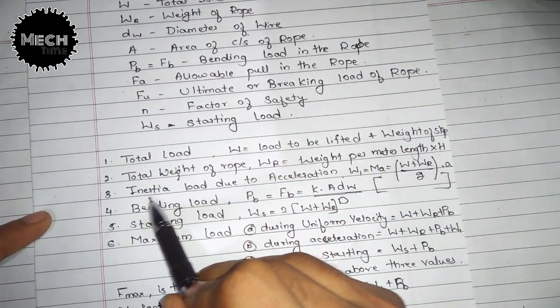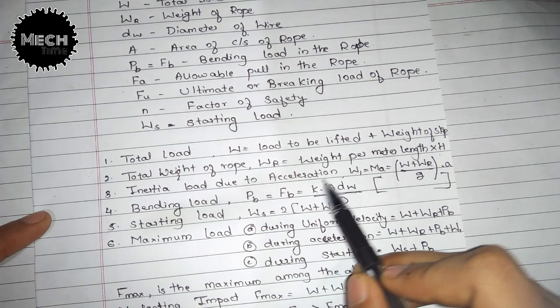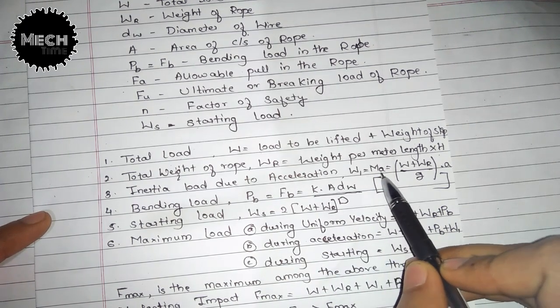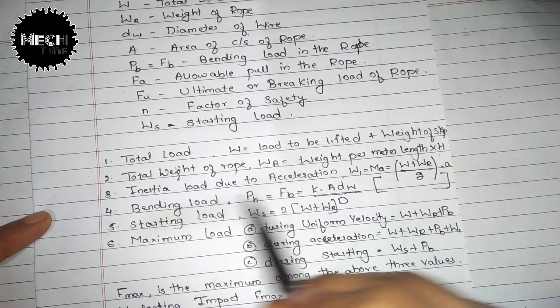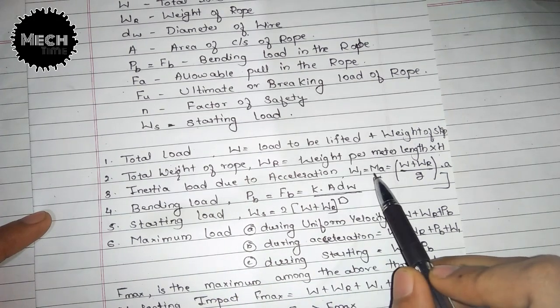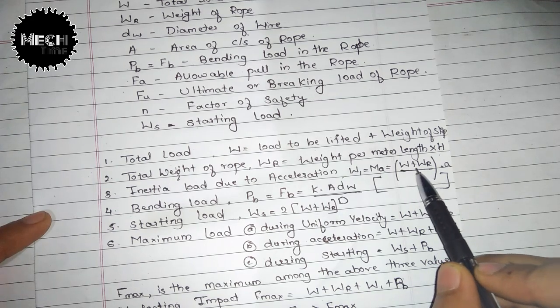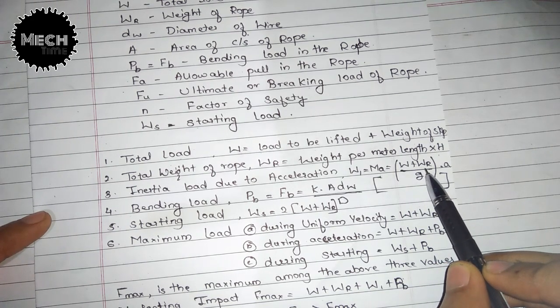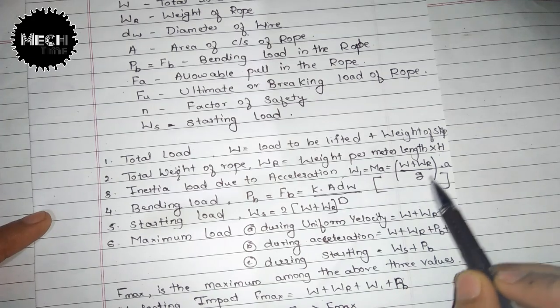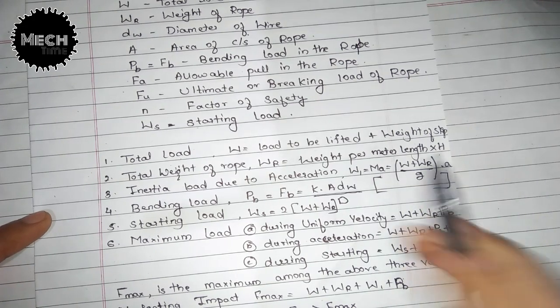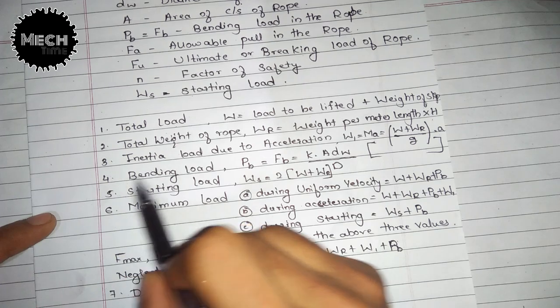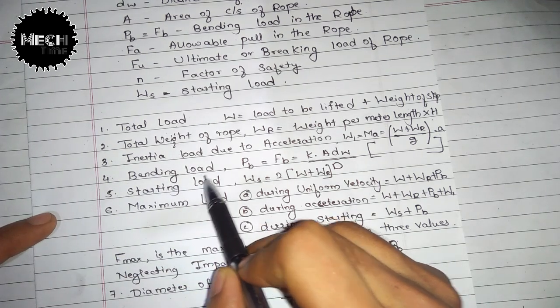Now third is the inertia load due to acceleration, that is W1, which is equal to MA. That is the inertia load due to acceleration. W1 is equal to MA, which is equal to W, the total load, plus WR, the total weight of rope, divided by g, into a.